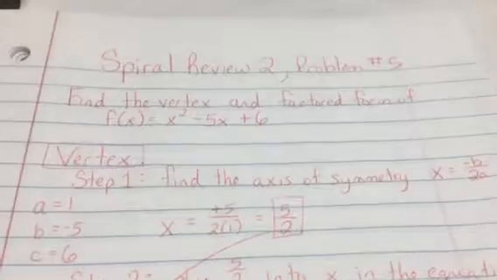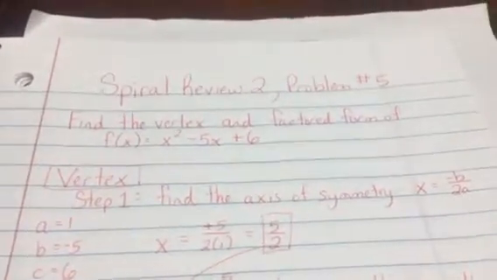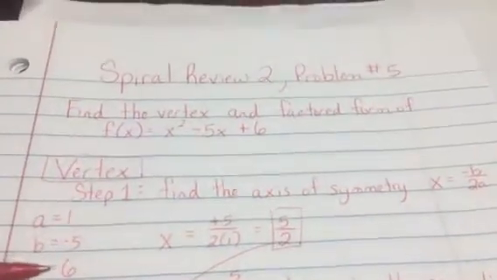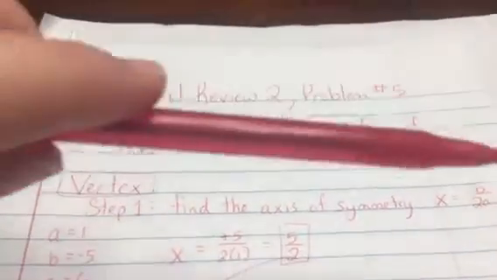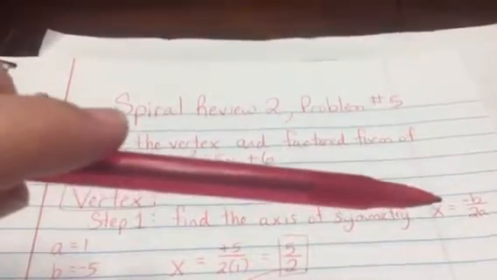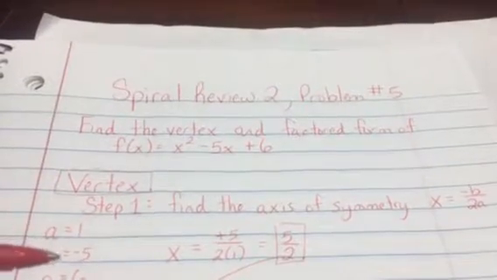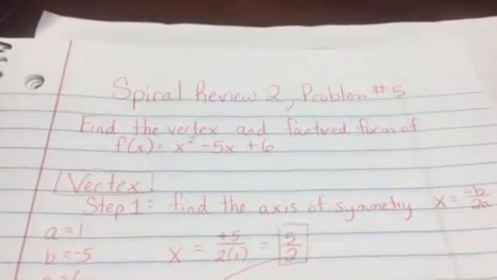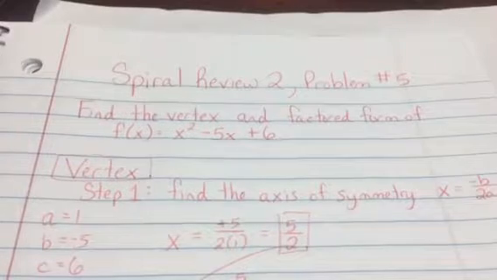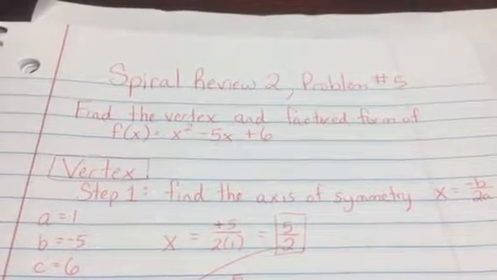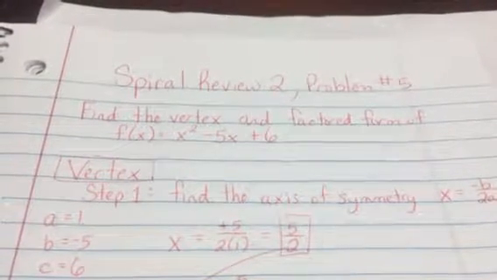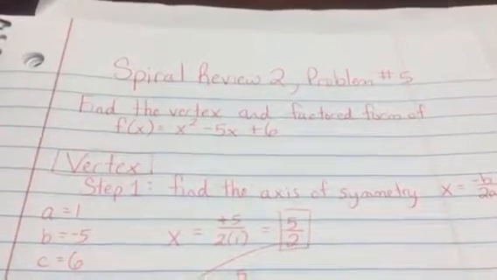So you'll see on my notes here that I went ahead and wrote out my a, b, and c from the equation, and then I used the formula x equals negative b over 2a, and I just plugged in the numbers. And just remember that if b is already a negative, then when you plug it in, you just want to change it to its opposite sign, which is positive 5. And then I just took it over 2 times a, which is 1, and that gives us 5 halves.